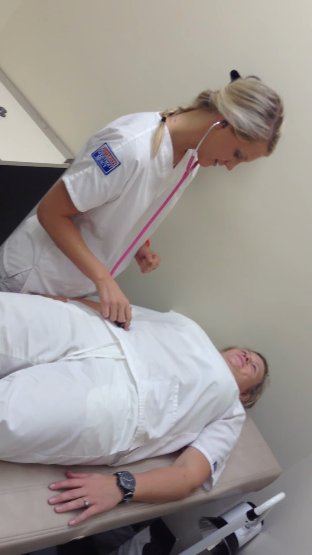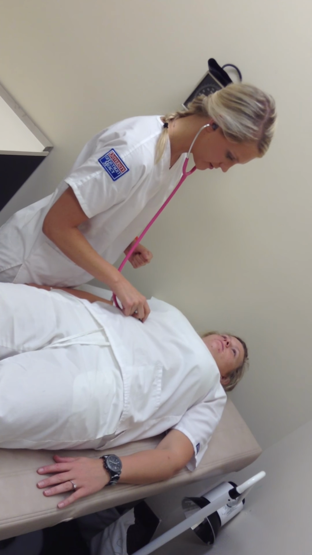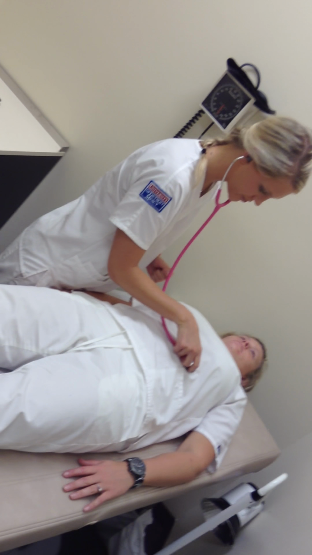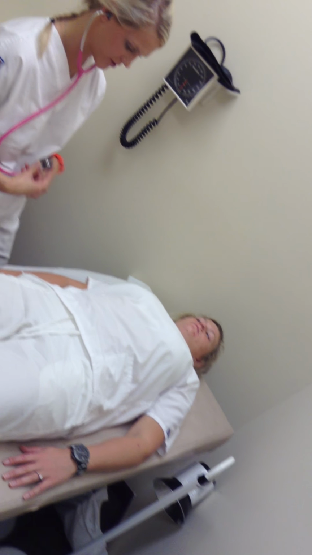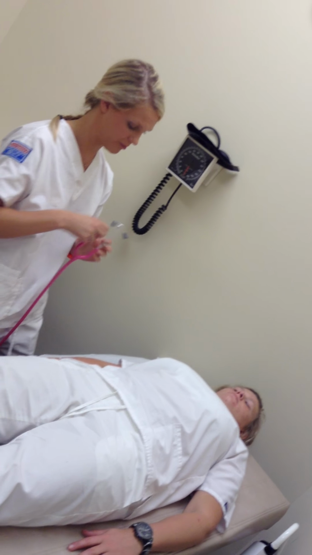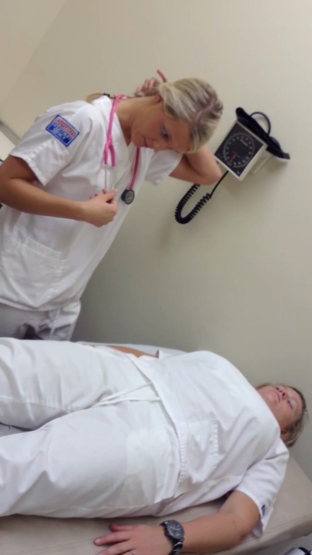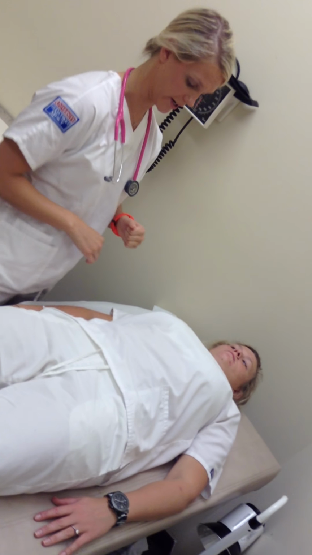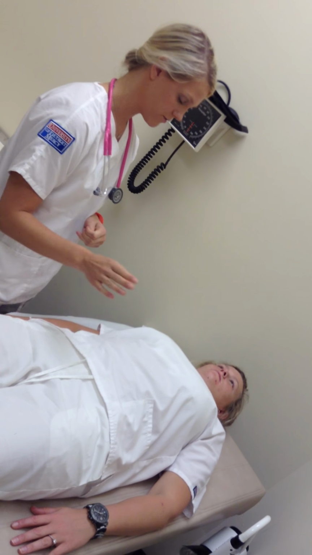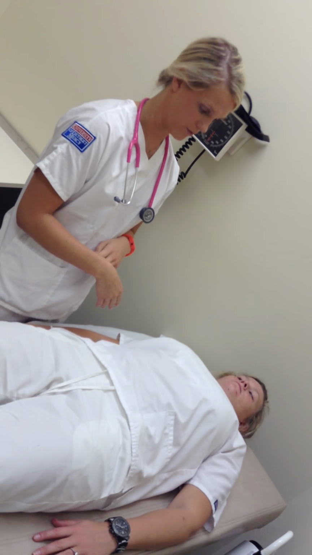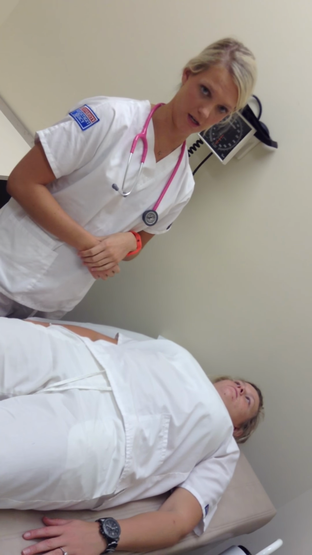Right upper quadrant, left upper quadrant, left lower quadrant. Bowel sounds were heard in all 4 quadrants. I'm going to palpate lightly in each quadrant and name the major organs that can be found. We're also noting if there's any pain or any grimacing with the patient that would indicate any pain.